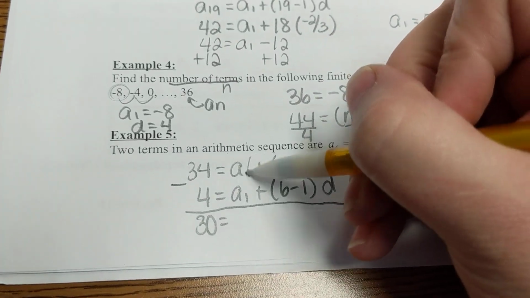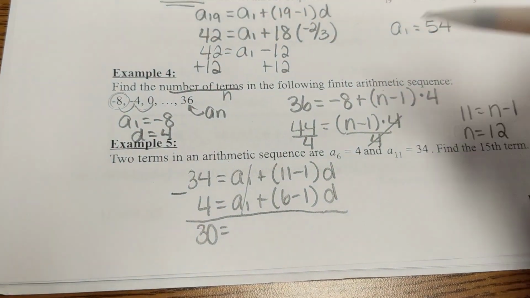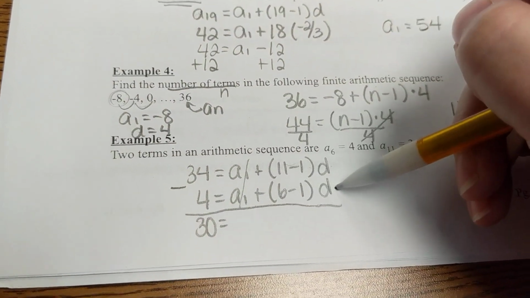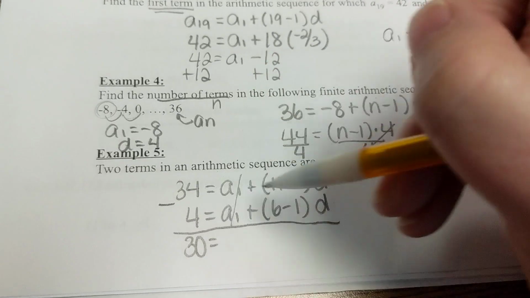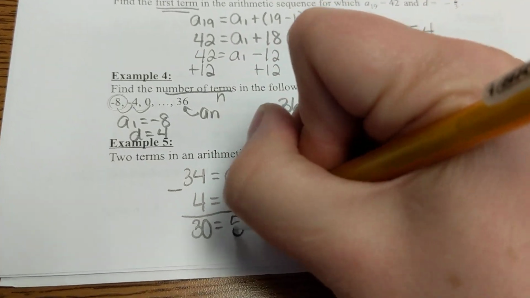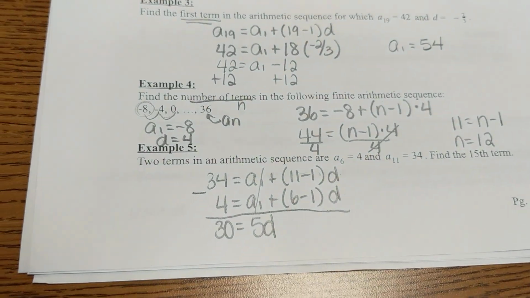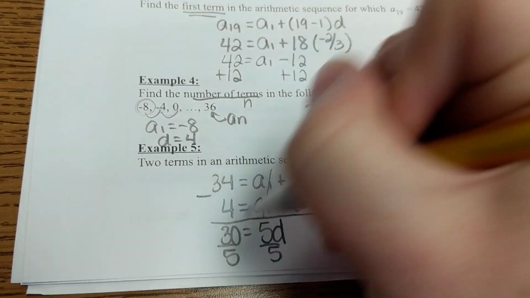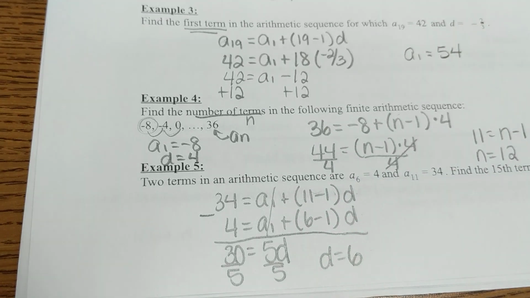If I subtract these two equations, those go away. Here I've got 10d and here I've got 5d. So 10d minus 5d equals 5d. So then if I divide both sides by 5, we get that d is 6.